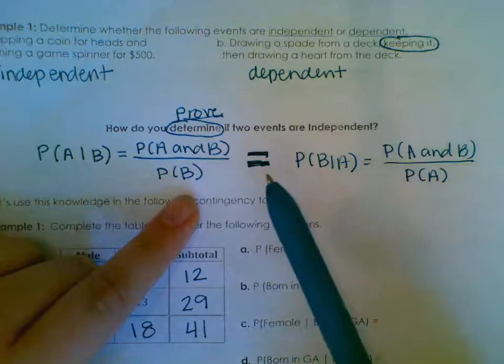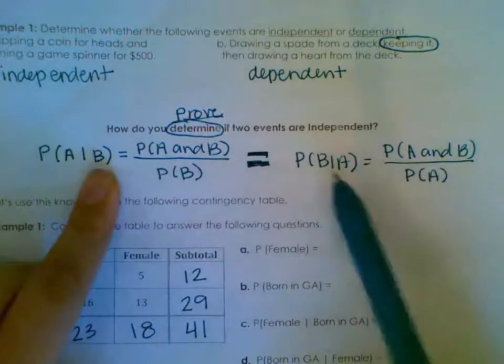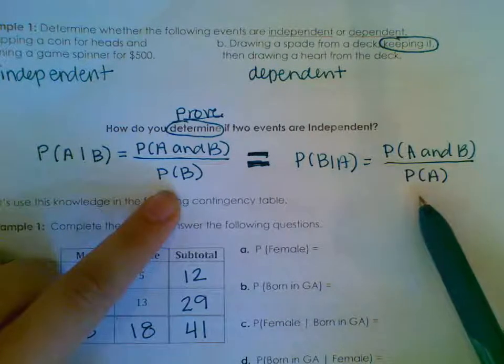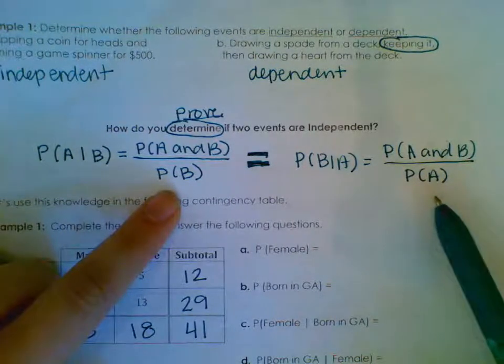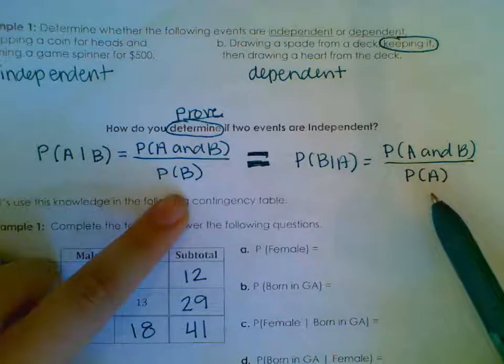If they equal each other, that means it doesn't matter what order you put them in, A given B or B given A, you get the same exact answer. That means that those events had no effect on each other. So if these answers are exactly the same, they're going to be independent.